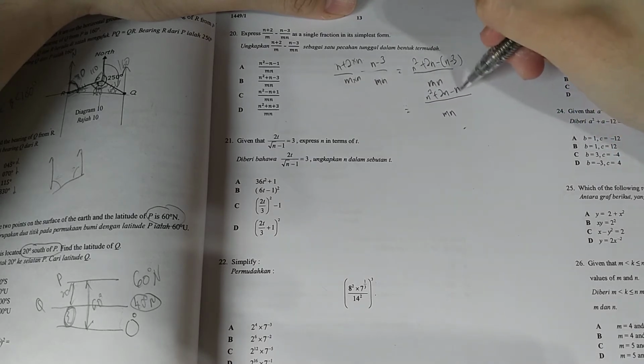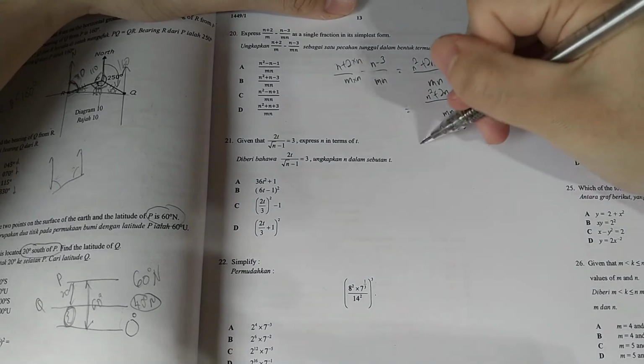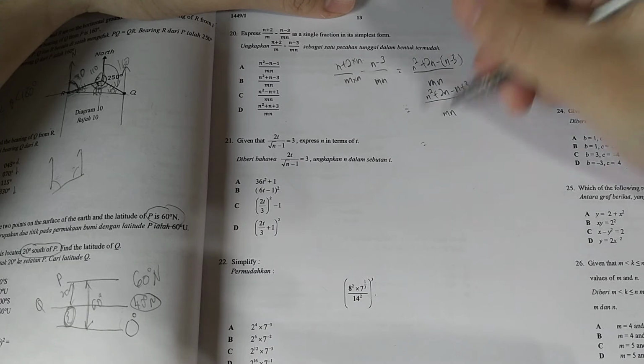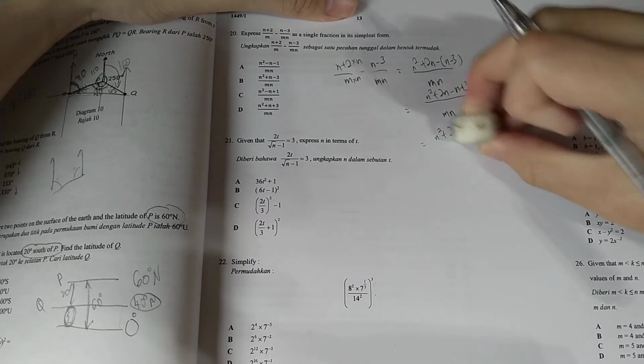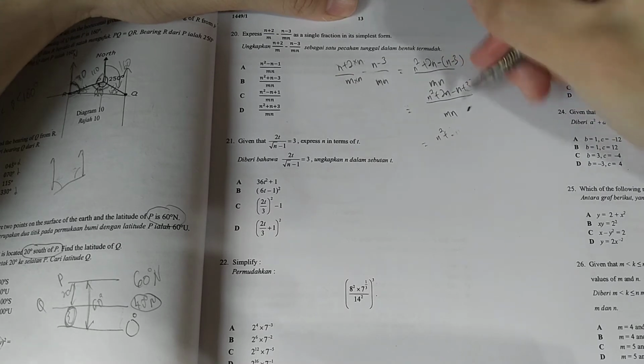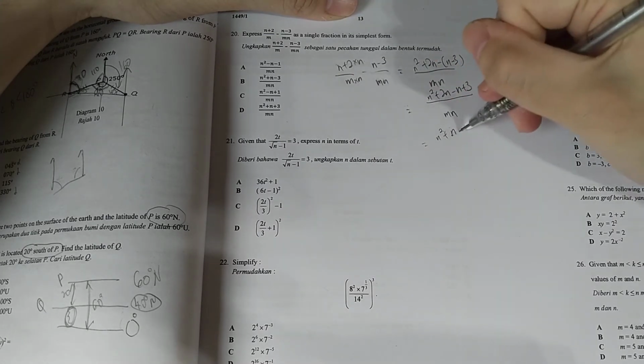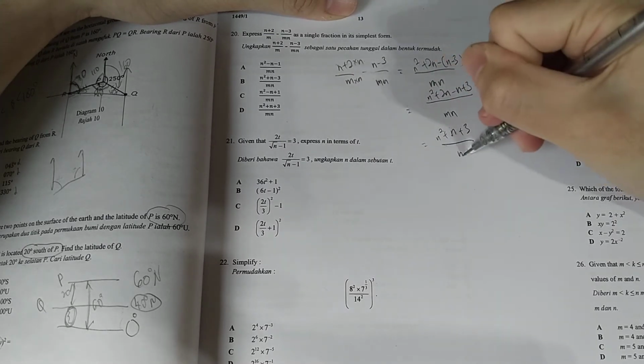Okay, dah nak masuk negative n. And the minus here will change to plus 3. That is why I said you need to do the bracket. Okay, the bracket is very important. So n square plus 2n, 2n minus n is what? 2 minus 1 is 1n lah. So you just write n. And then plus 3 over mn. So this is the answer.